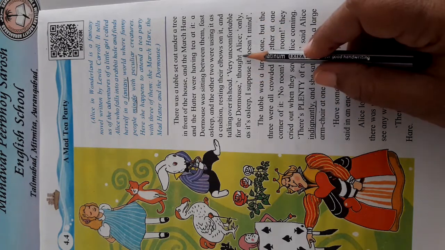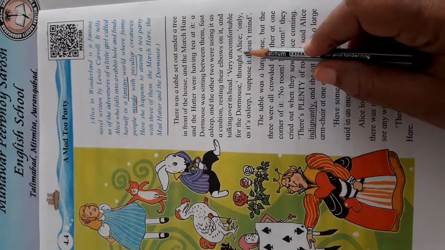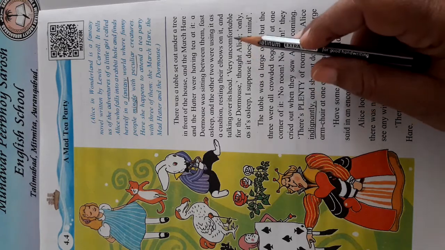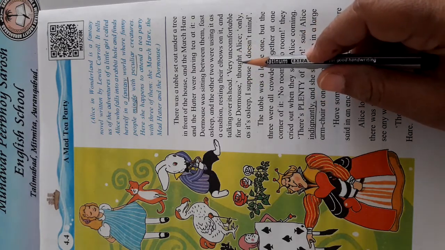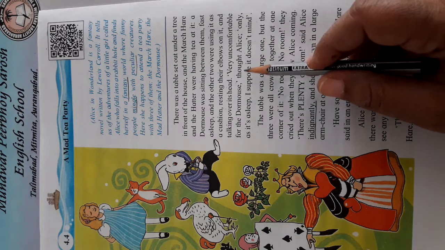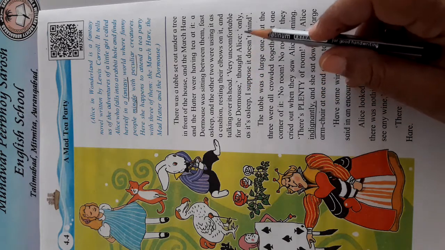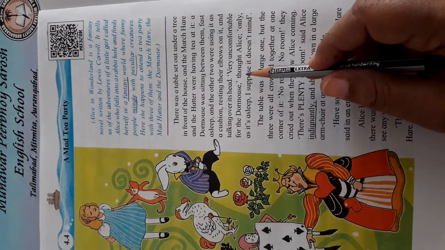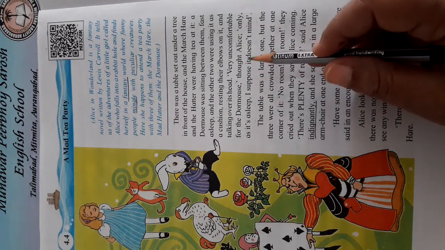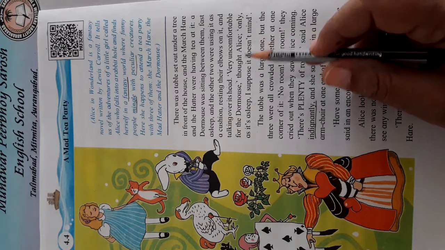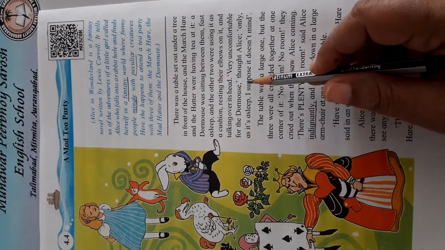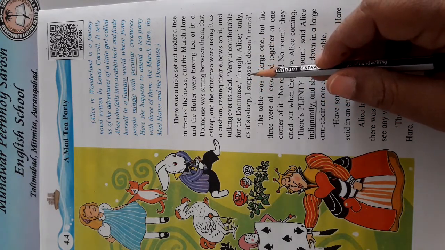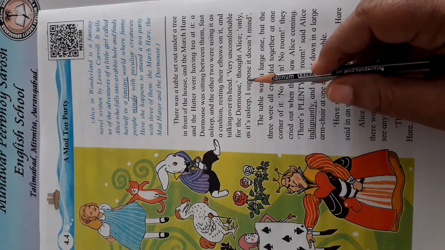So what were they doing? They were having tea, both of them. Who? March Hare and the Hatter. And in the meanwhile, a dormouse was sitting between them, and he was fast asleep. And the other two were using it as a cushion, resting their elbows and talking over its head.